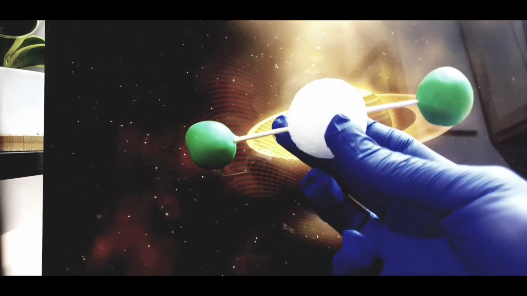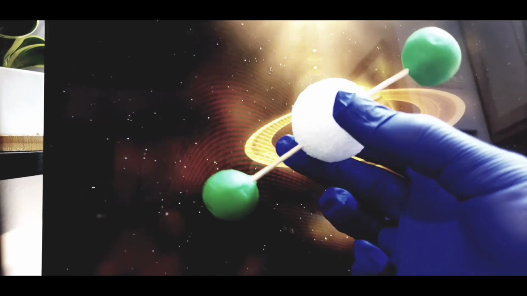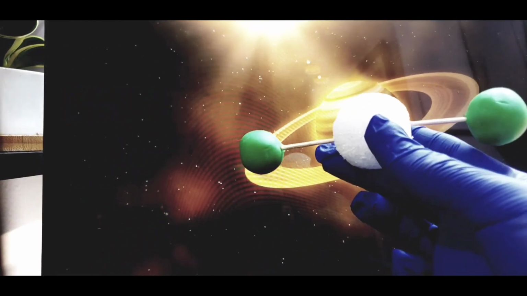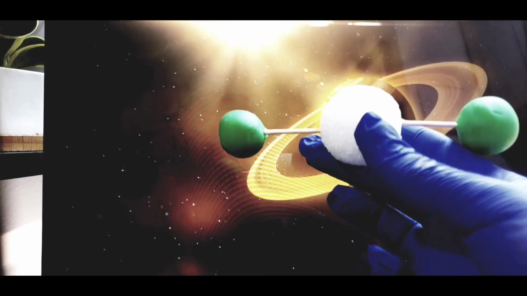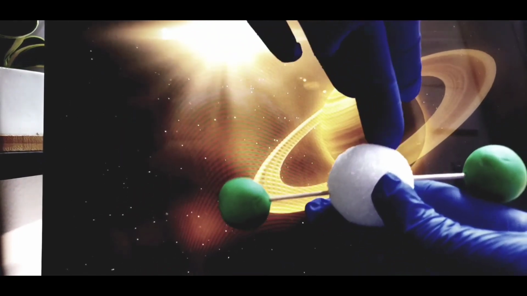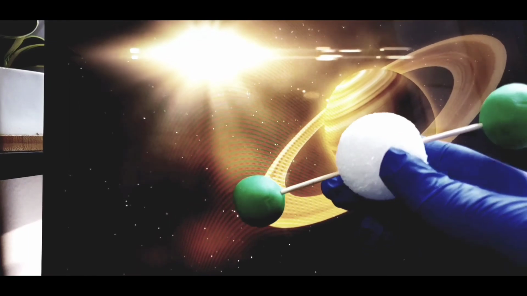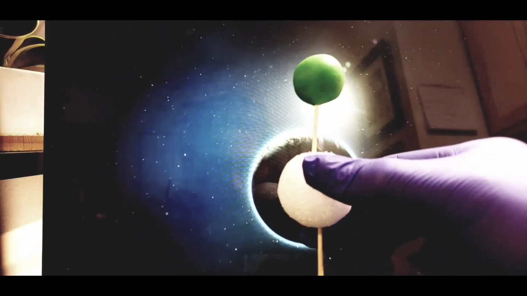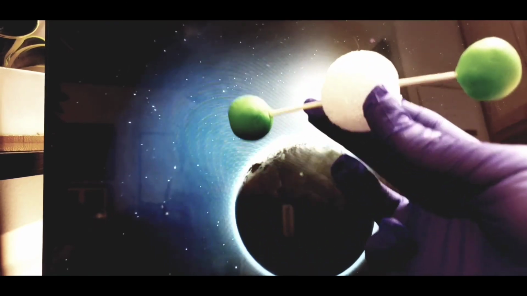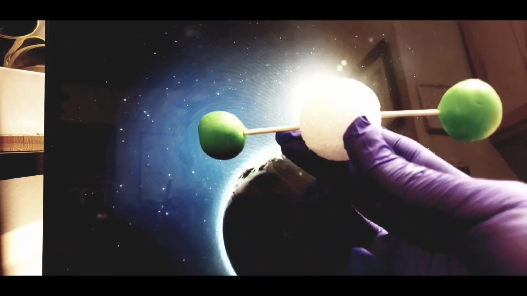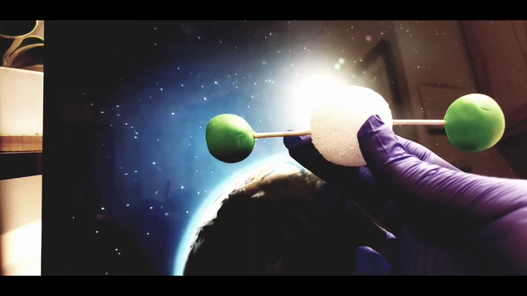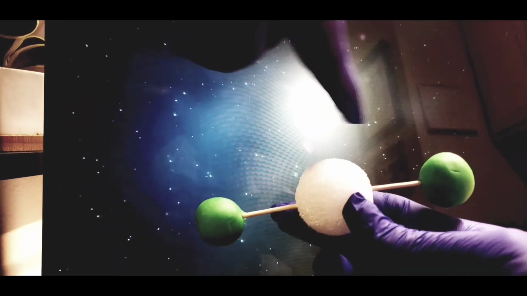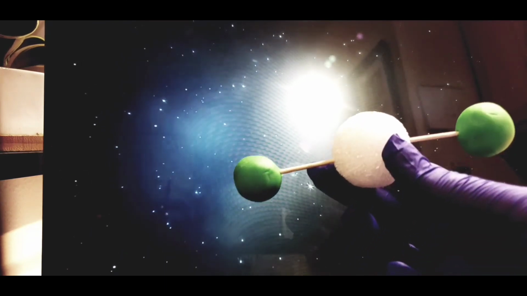This molecule here is linear. A good example of this molecule would be beryllium chloride. This would be the beryllium, two chlorides. The shape of the molecule is linear, as you can see. The angle that the molecule has is 180 degrees. That's the angle for a line.